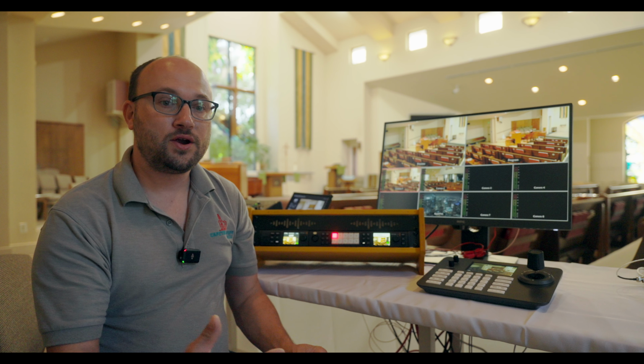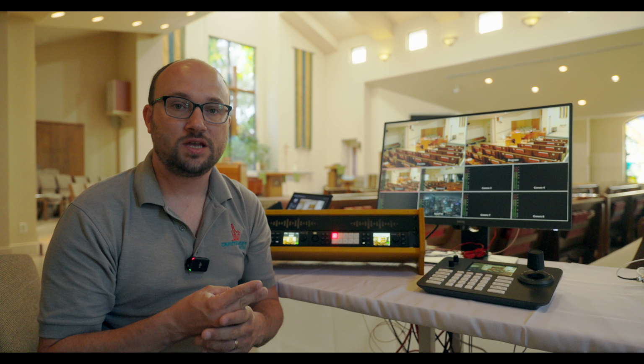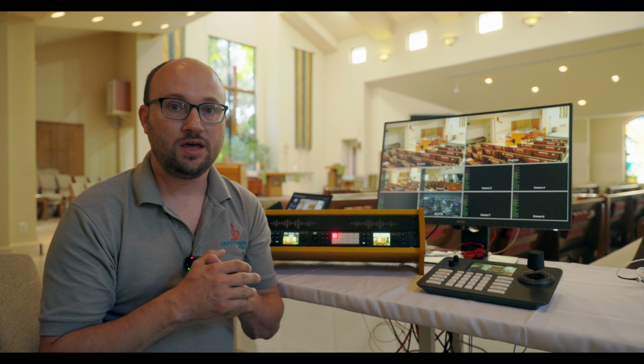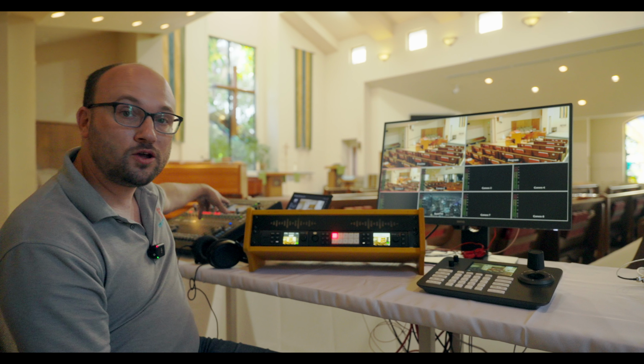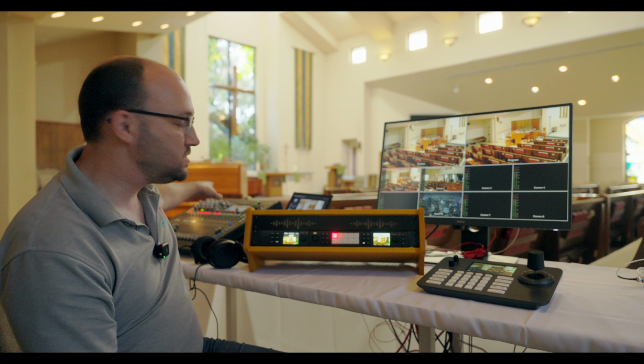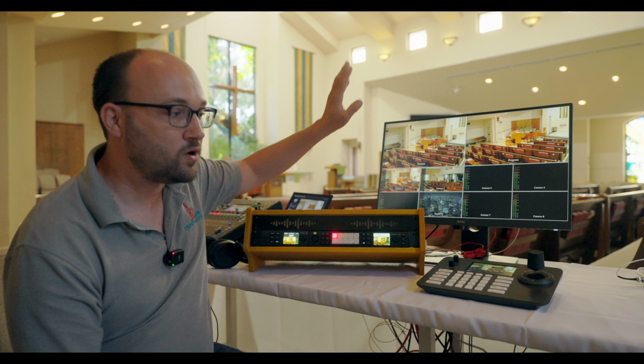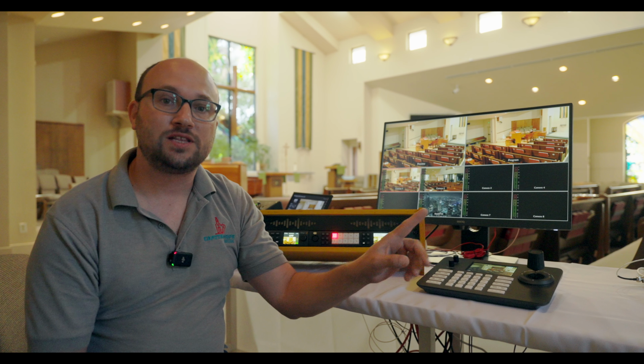So there's typically 3 roles in a tech booth that most churches need to have. They need to have somebody on the audio mixer, this guy over here. I don't know if you can see it. It's the audio mixer. You've seen one of those before. Someone else running the computer slideshow. In this church, that's just off screen over there.